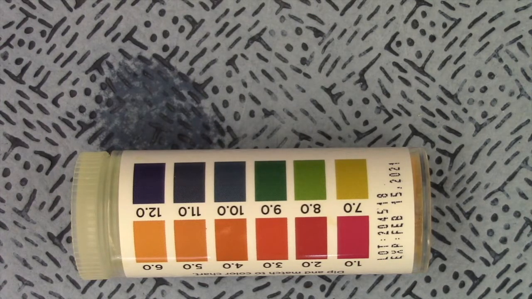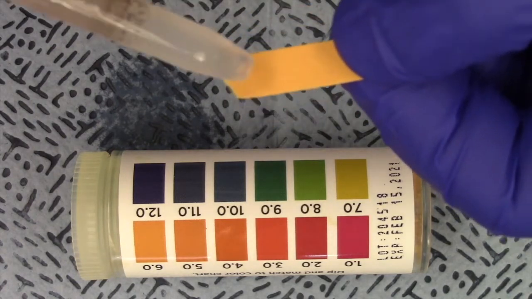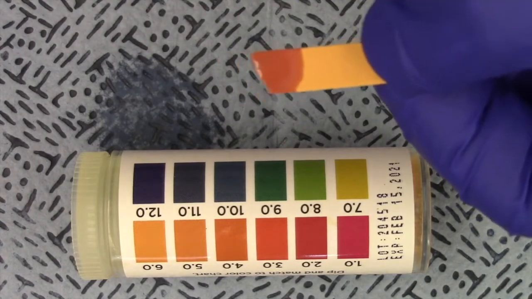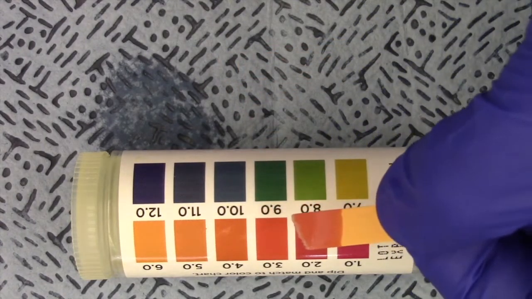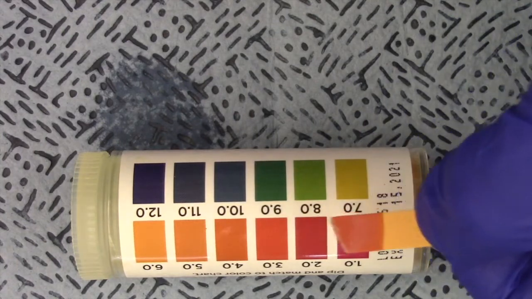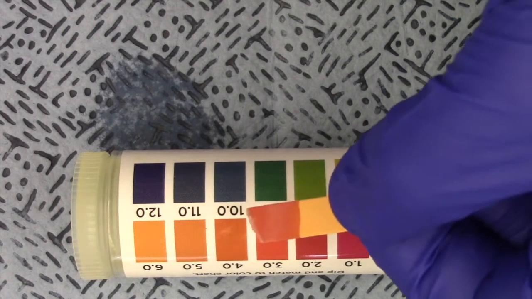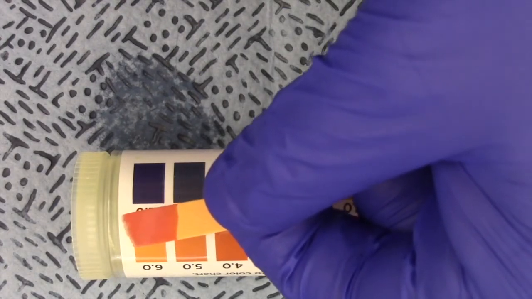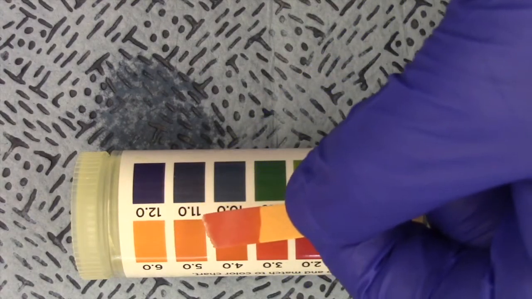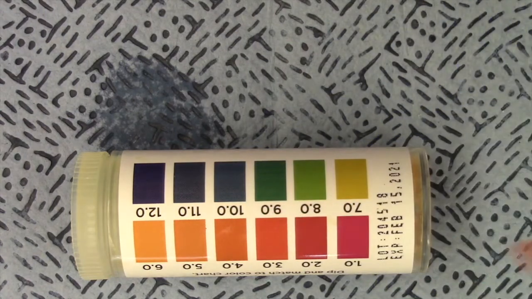Next up, fruit juice. So let's take a sample of fruit juice here. There we have it. Let's kind of compare the colors here. All right, that's fruit juice.